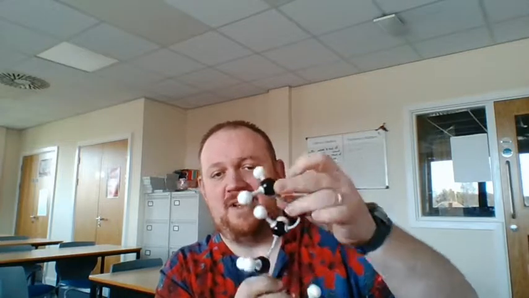So poly means many. The single units for polymers are called monomers. So mono means one. So if I put this back together, this is your monomer and this is your polymer. If it were much longer, I'll sort of hold it down here pretending it's a really, really long chain. It's not really. So it's really important you understand the difference between a monomer and a polymer.